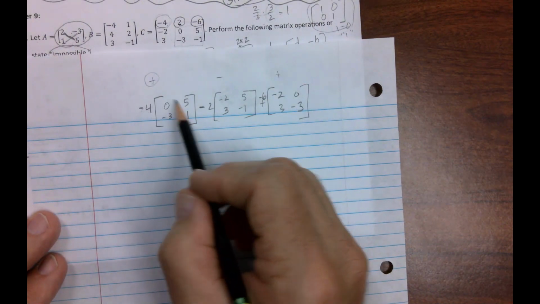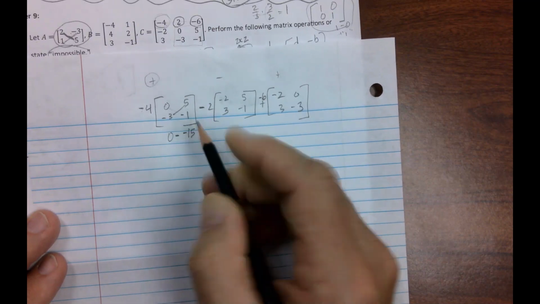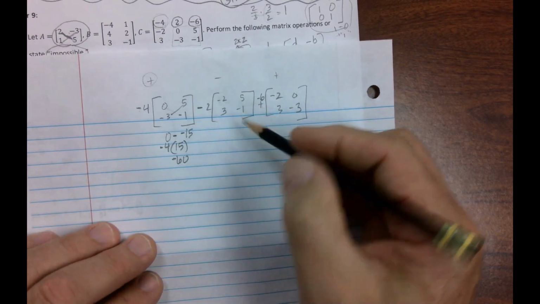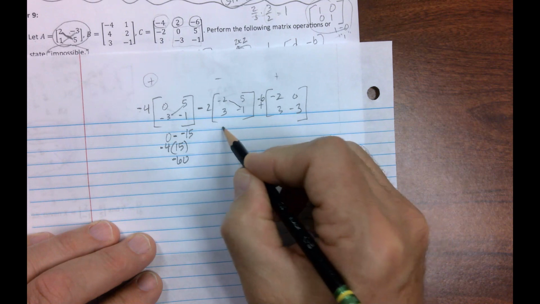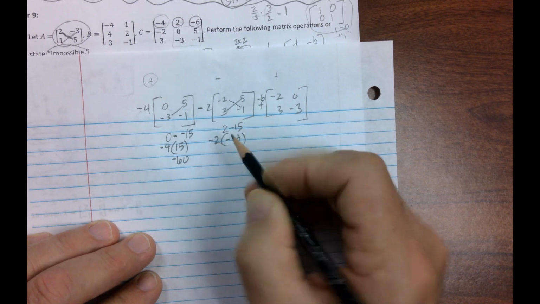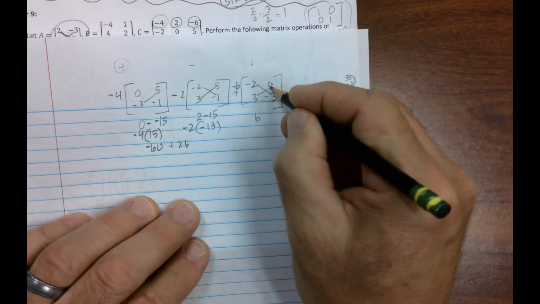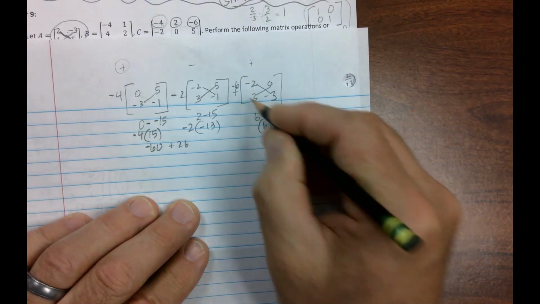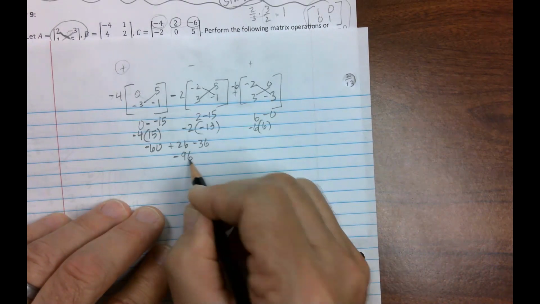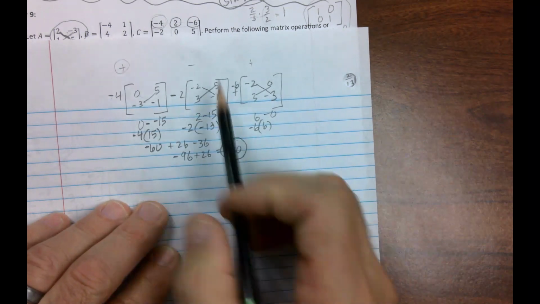Don't distribute this -4 through. Let's figure this out. So that'd be 0 minus a -15, which is just 15, times -4, which is -60. Now, this is 2 minus 15, which is -13, times -2 is 26. This 6 minus 0 is just 6, times -6 is a -36. So I got -96 plus 26, which is -70, and that's the determinant of this.